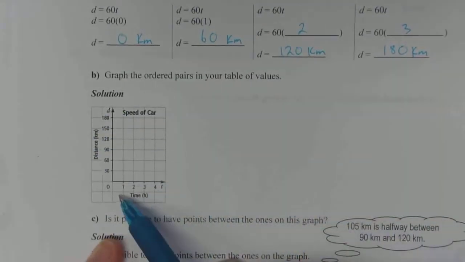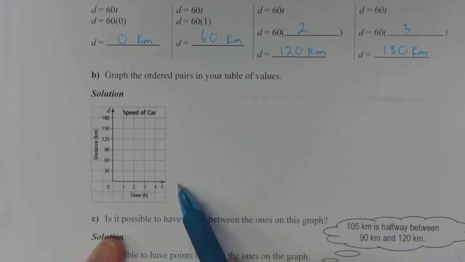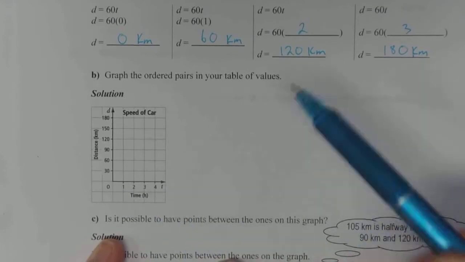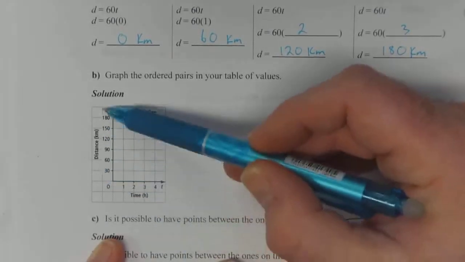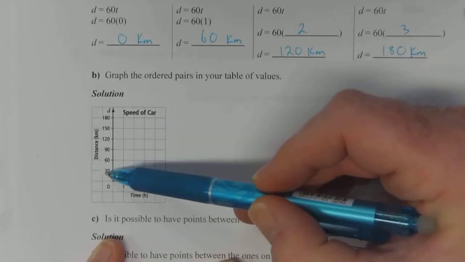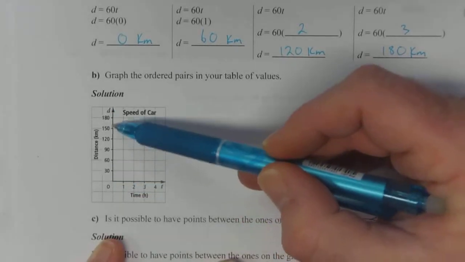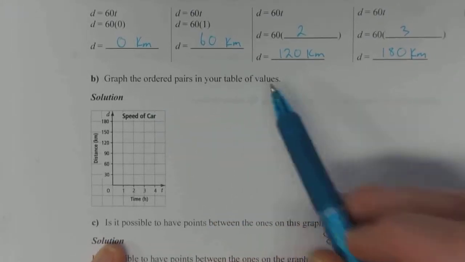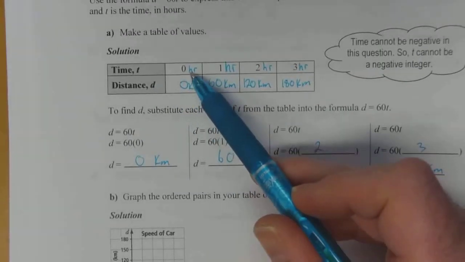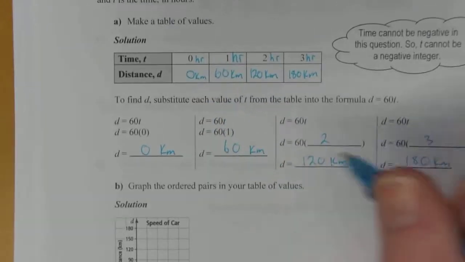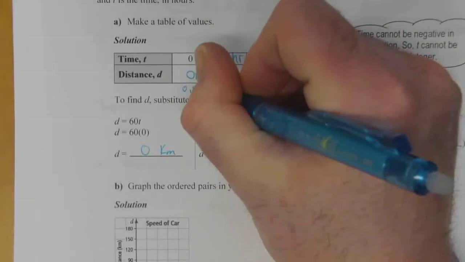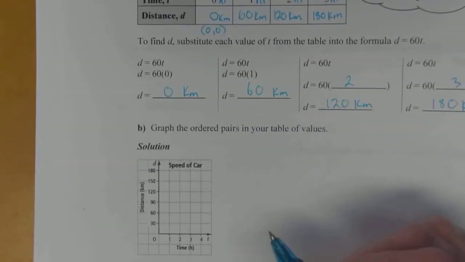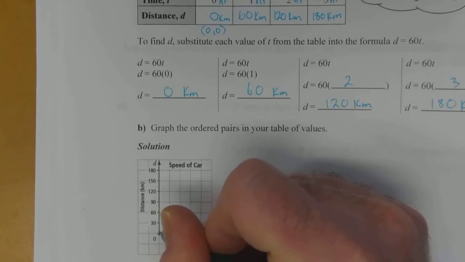So in this graph here, our X value, T, time, and we're going up to 4 hours in this particular graph, and our Y value is our distance, or kilometers, is our Y-axis. So here we go, and in this case we're going up to 180 kilometers. So we can graph these ordered pairs. So first ordered pair is 0, 0. You would write that as 0, 0 in brackets. So that point is right here at the origin.